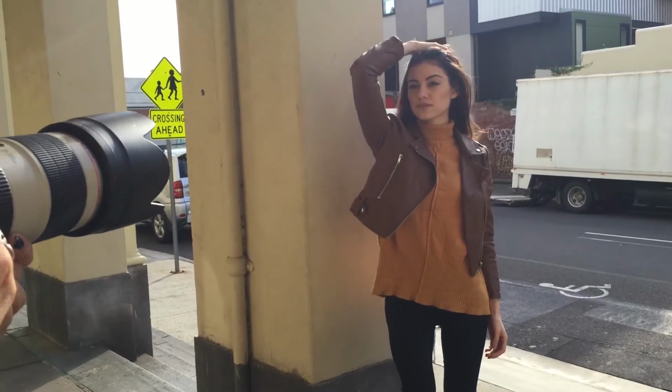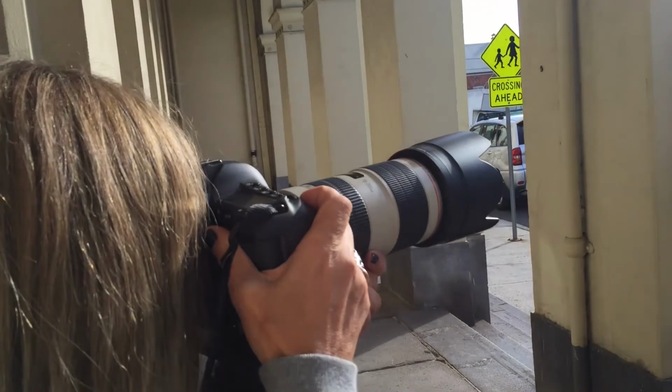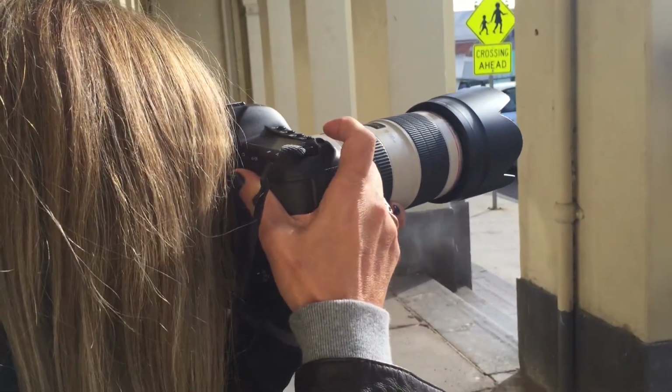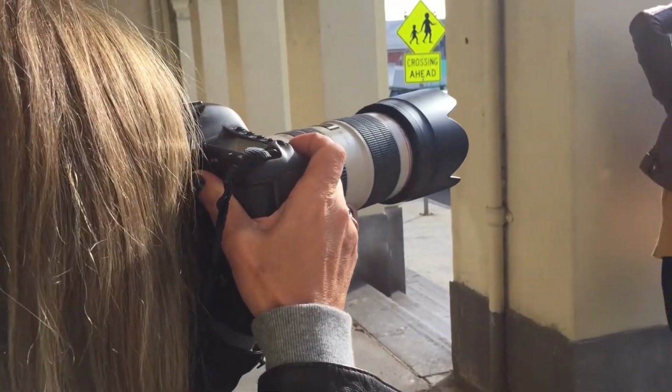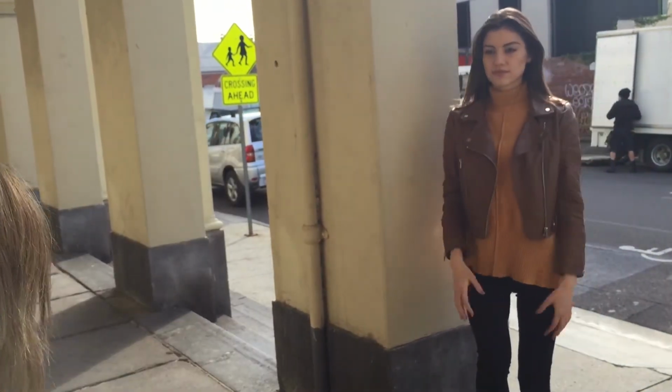Light's dropped. So as the light drops, I just tweak. I've just got my hand on the shutter speed, and I just want to keep that shot just one stop overexposed. Beautiful, fantastic, that looks incredible.